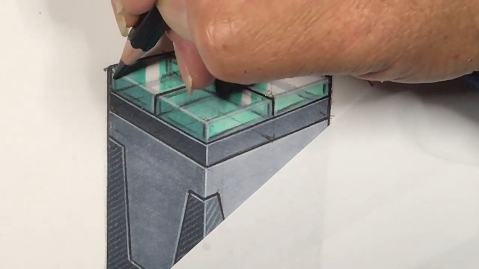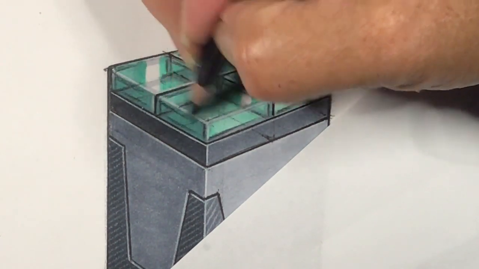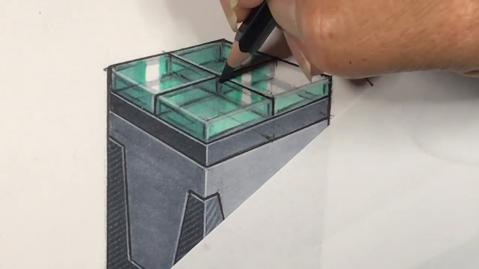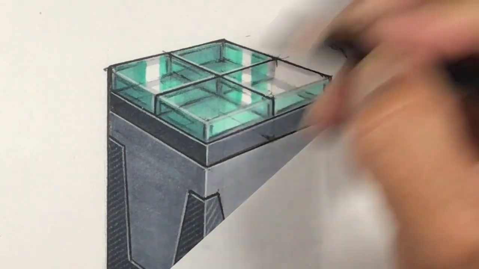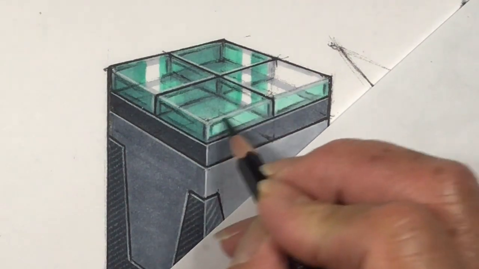Okay, so that's going to set up my painted highlights really nicely. And the painted highlights will be the brightest contrast on this area, and all this work just allows it to give some depth.